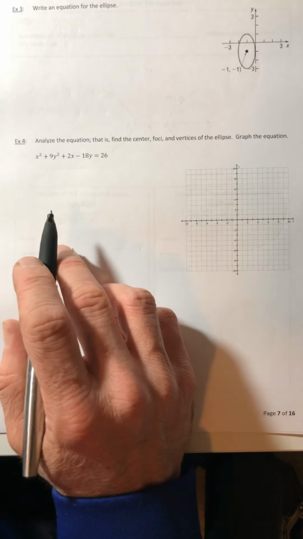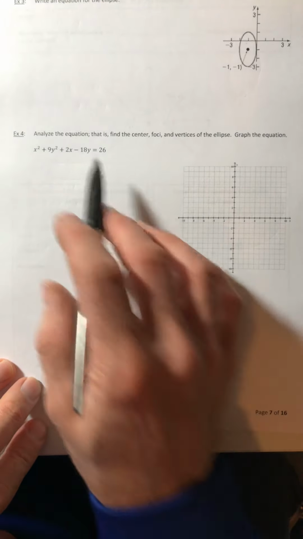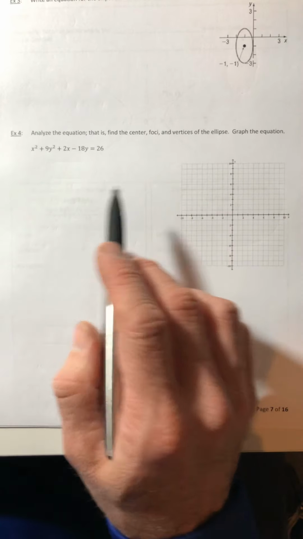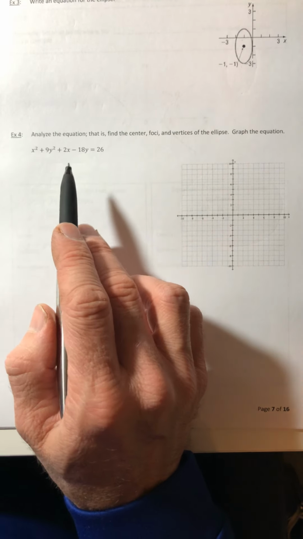All right, this will be the last video for 10.3. So we're going to analyze the equation and find the center, the foci, the vertices of the ellipse, and then also graph it. So this equation, if you notice, is definitely not in the format that we want.